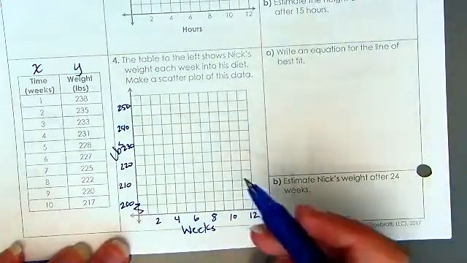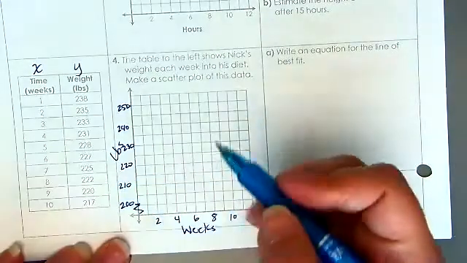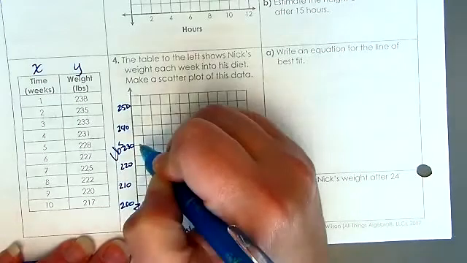And now I'm going to plot my data points, okay, in here. So I'm going to have 1 at 238.